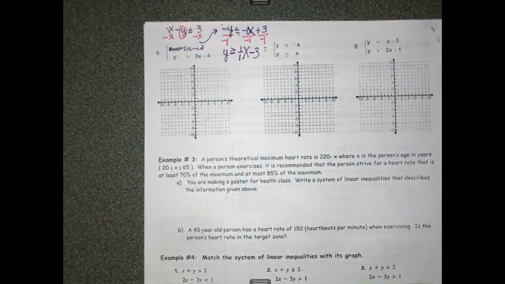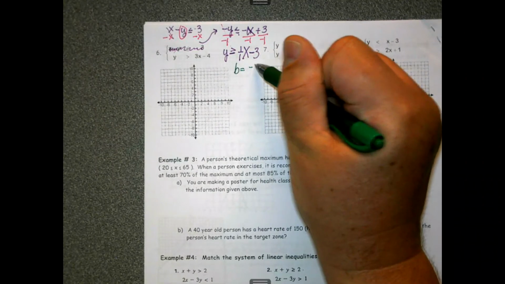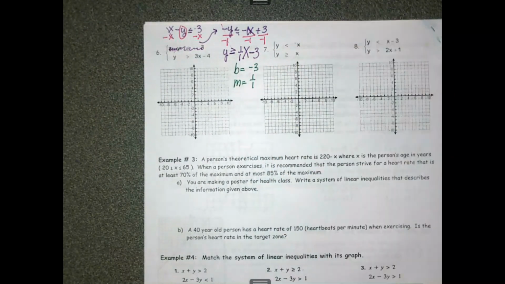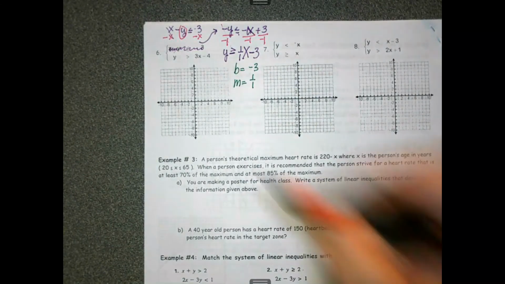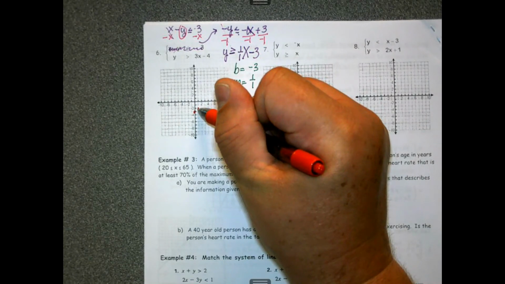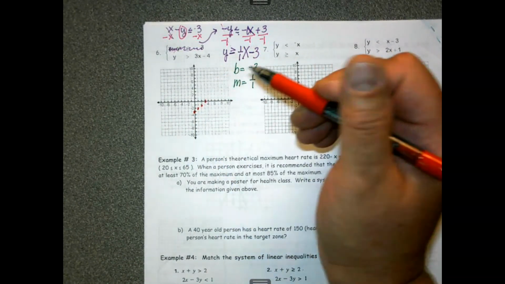Okay. Y-intercept, negative 3. Slope, up 1 to the right 1, up 1 to the right 1. Solid or dashed?